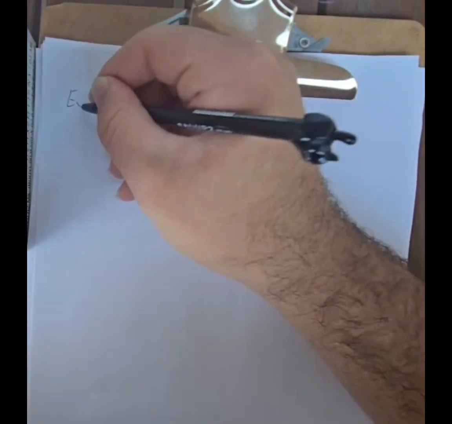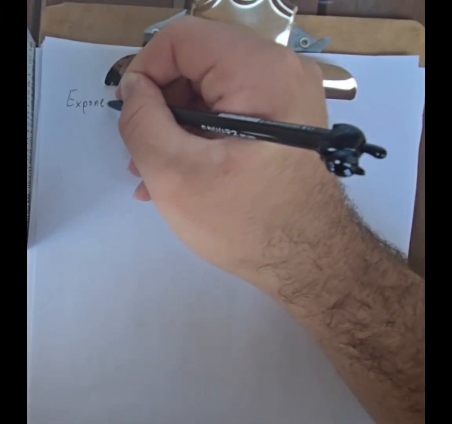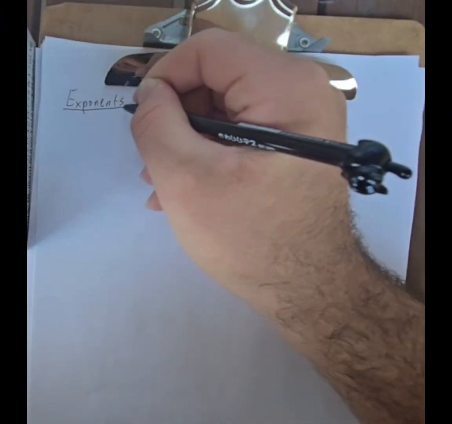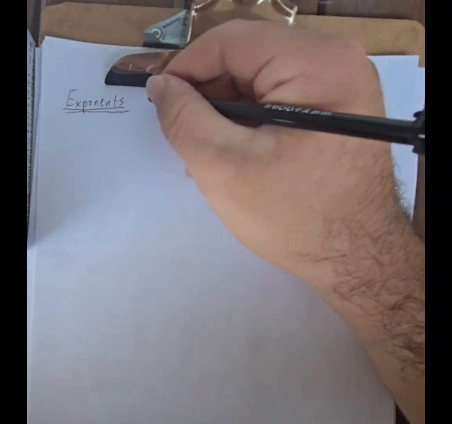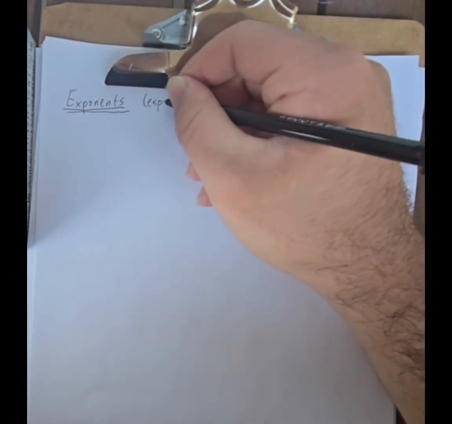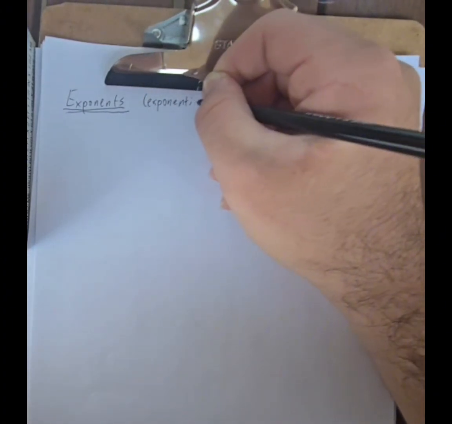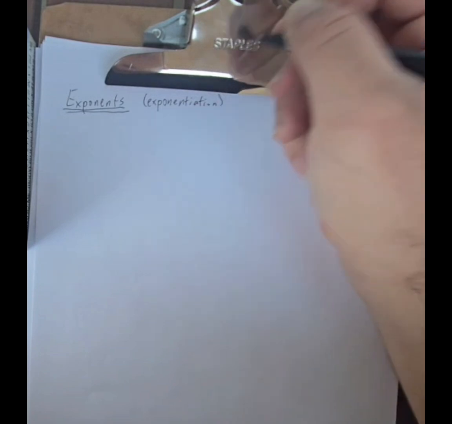Today's math topic is gonna be exponents. So what are exponents? Exponents, or exponentiation, it's a pretty long word, is basically a mathematical operation.